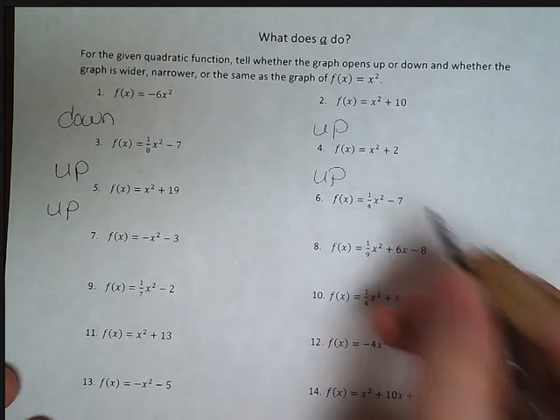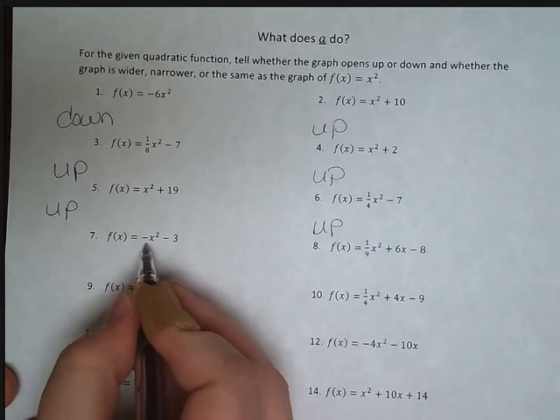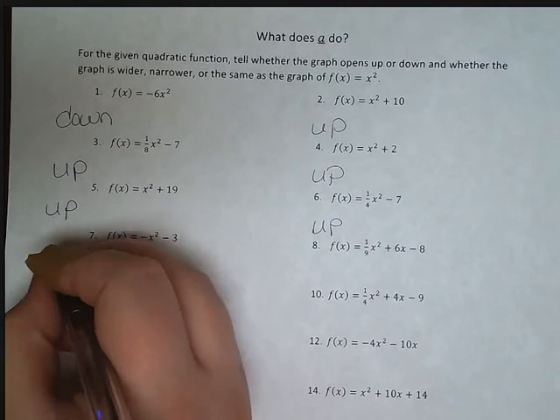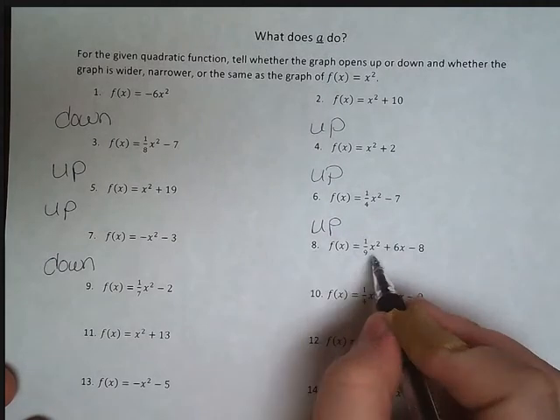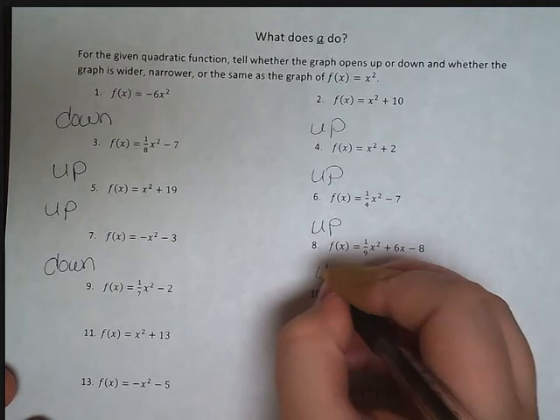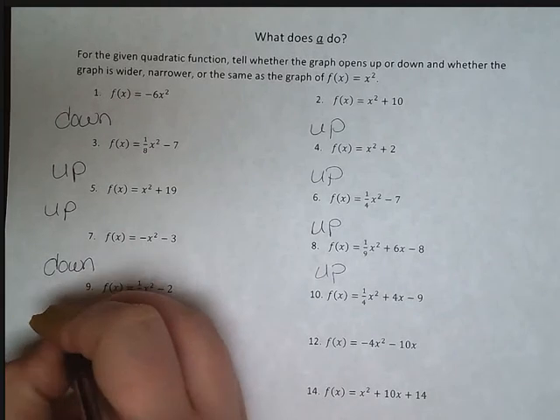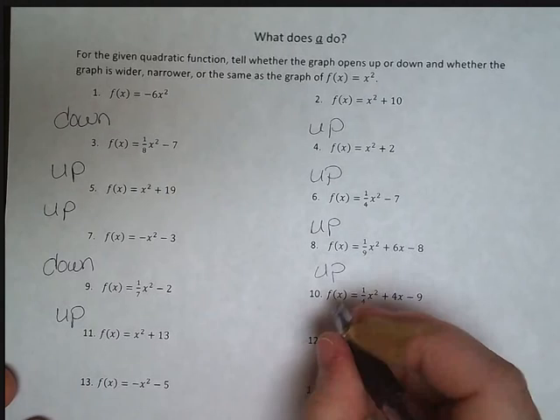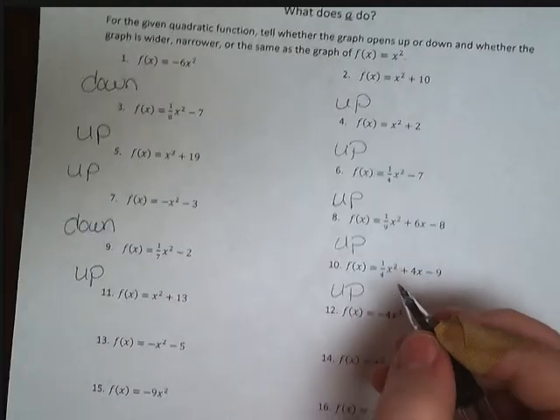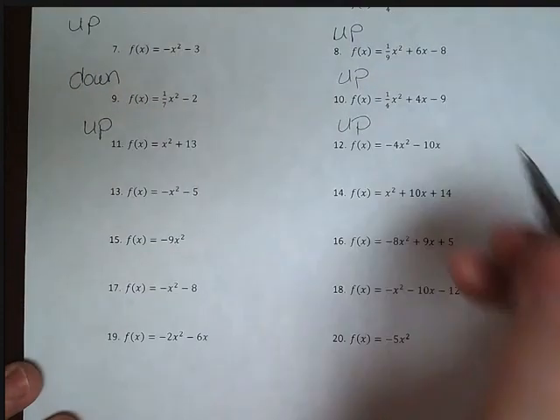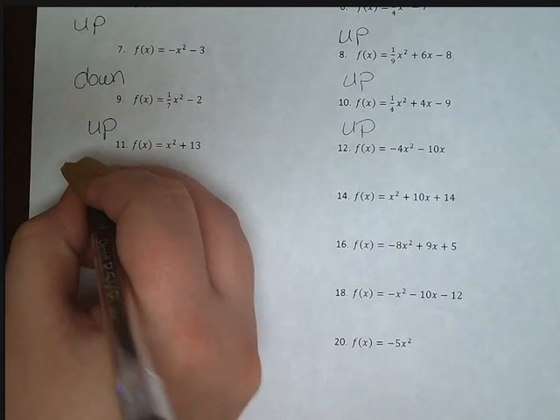6 is positive, so it would be up. 7 is negative, so we would say that one is down. 8 is positive, so it would be up. 9 is positive, so it would be up. 10 would face up because it's a positive 1/4. 11 is a positive 1, so it would face up.